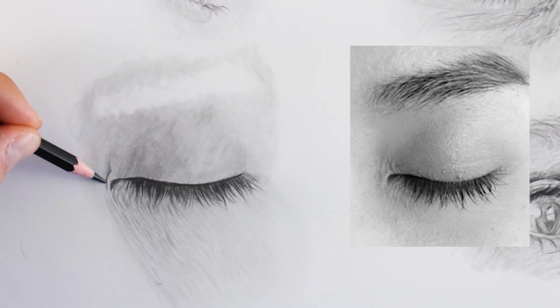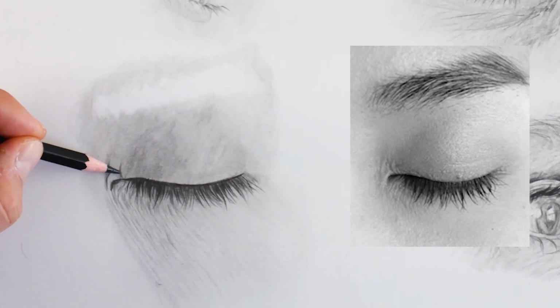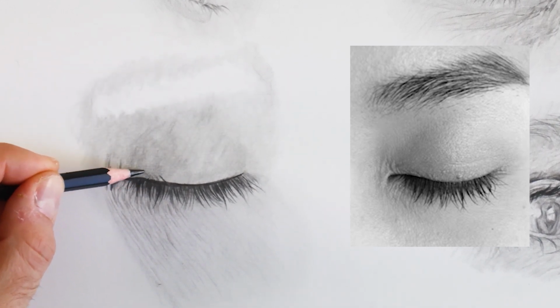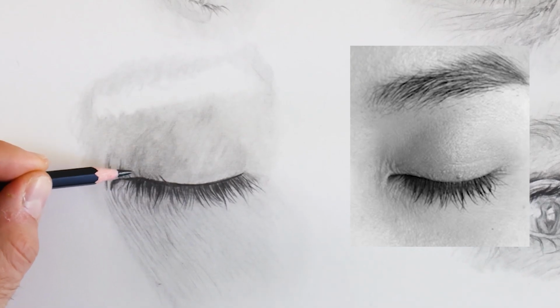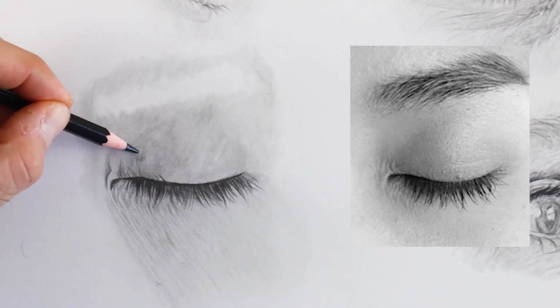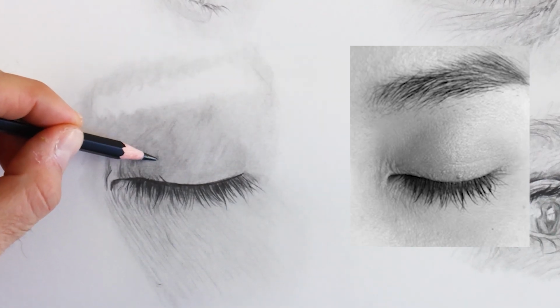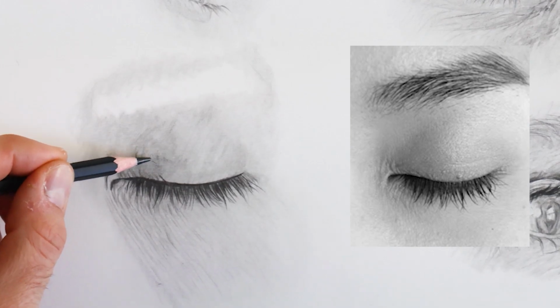Now I am going to add the details within the eyelid area. So I start with the darker elements using a 12B pencil. Along the lash line there are some well-defined creases, so I make sure to include those. Moving on to the rest of the eyelid, we can see that this area has a lot of texture. There are many small dark elements and at times they seem to form lines. However, these aren't perfectly straight lines.